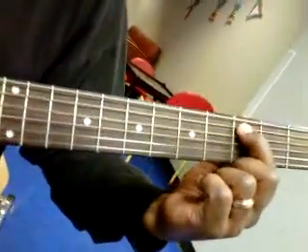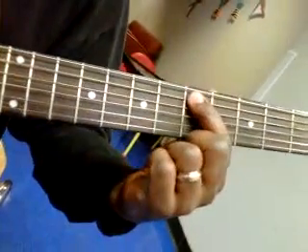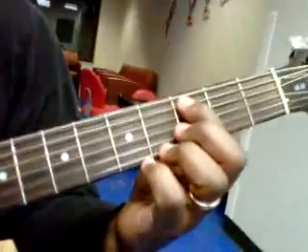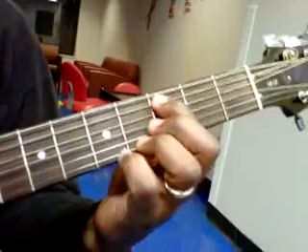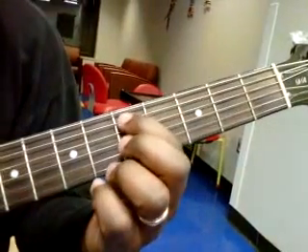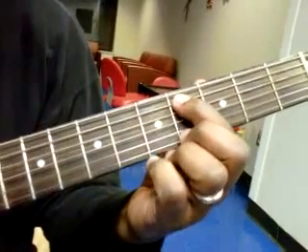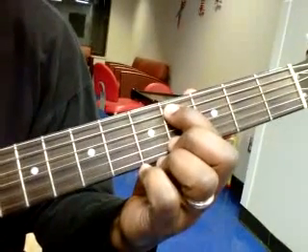Coming down here we have a C natural and a D natural. The note between the two here is called C sharp or D flat. It's a half step higher than C. It's a half step lower than D. So it has two names, C sharp or D flat.